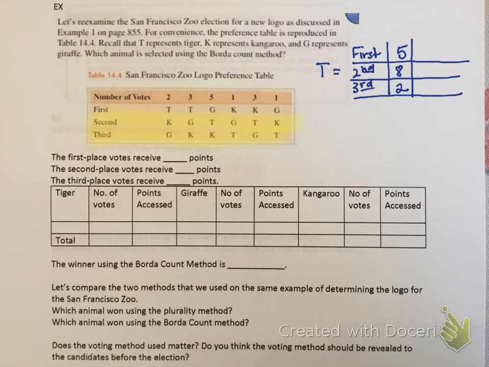Now with the Borda count method, since I only have 3 choices, third place will be awarded 1 point, second place gets 2 points, and first place gets 3 points. If we had 4 selections, then first place would get 4 points, and so on. So since I had 5 first place votes, I take 5 times 3, which equals 15. For second place, I had 8 votes, so 8 times 2 equals 16.